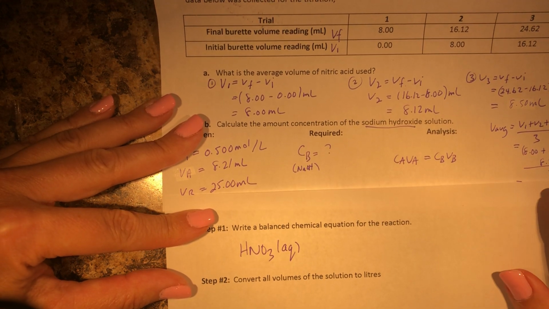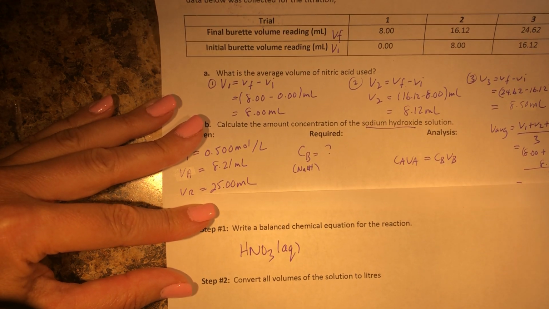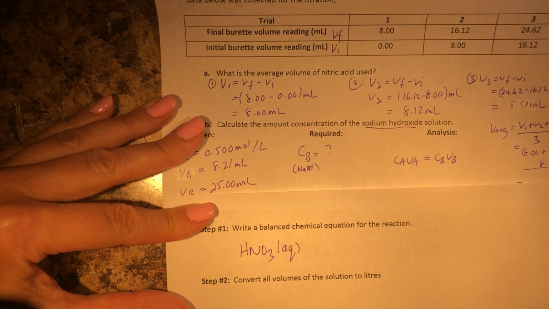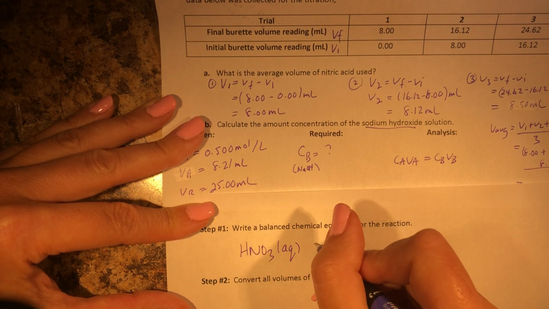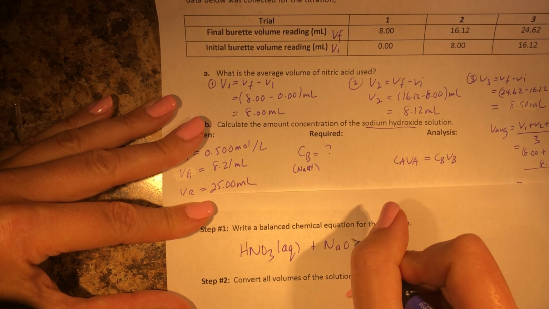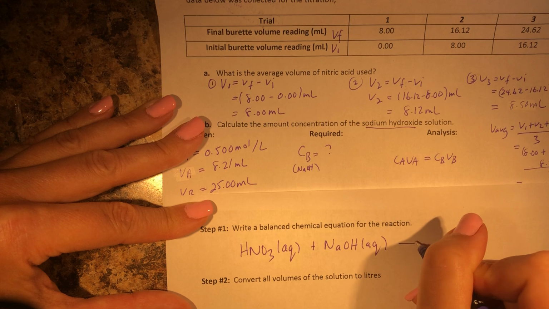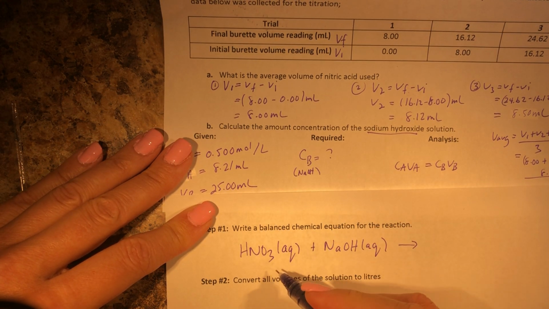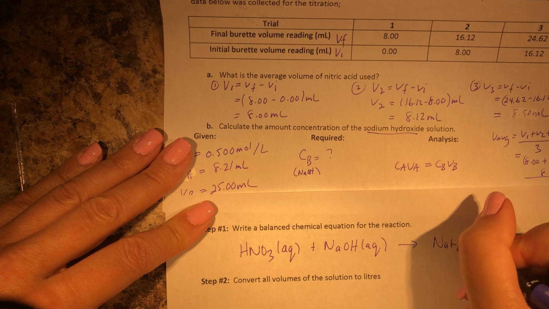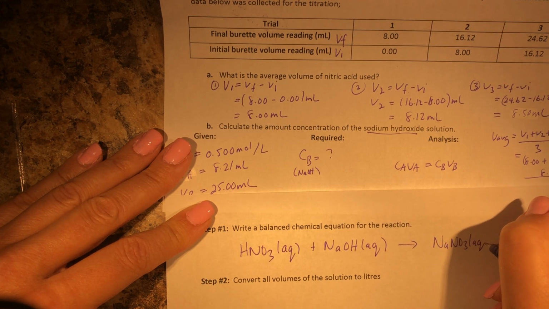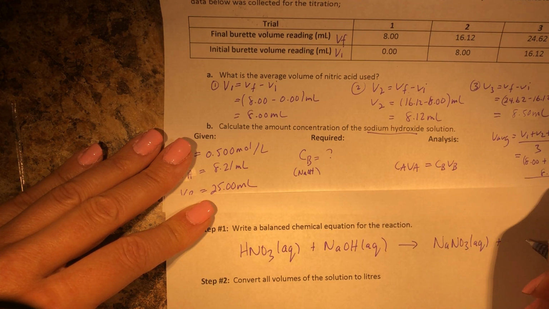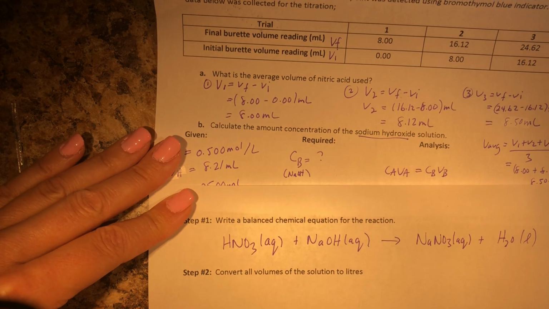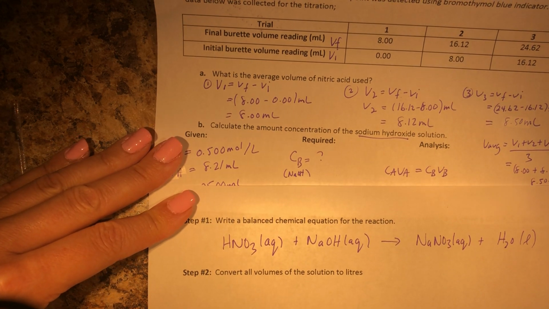So my nomenclature and reaction completion is still very important always. So sodium hydroxide. So we're double displacement, so NaNO3 and water.